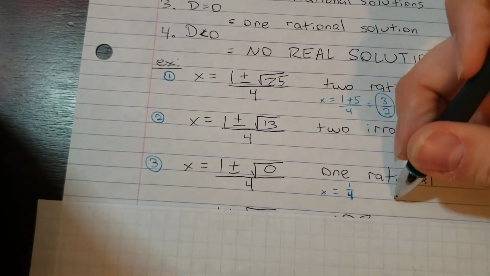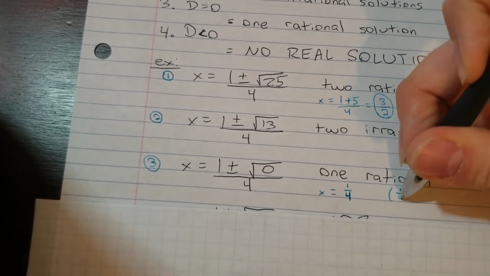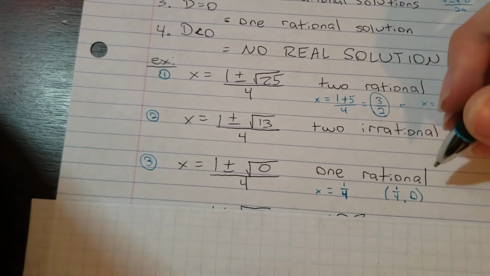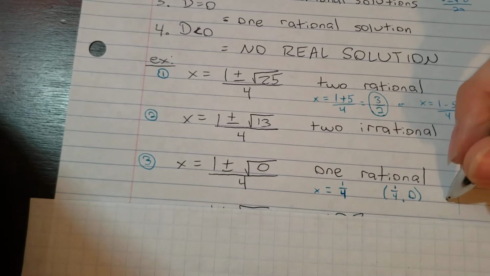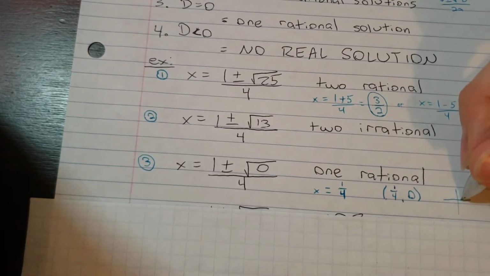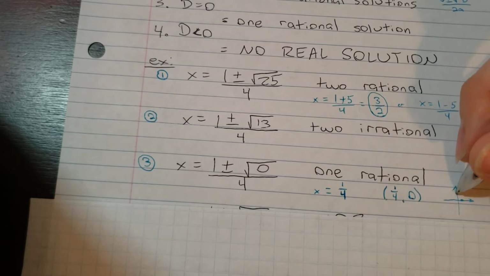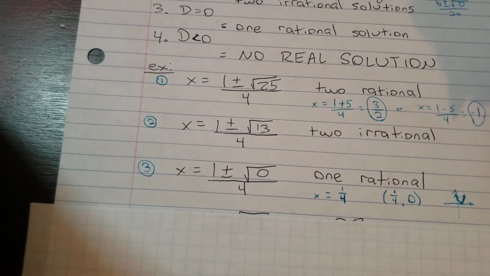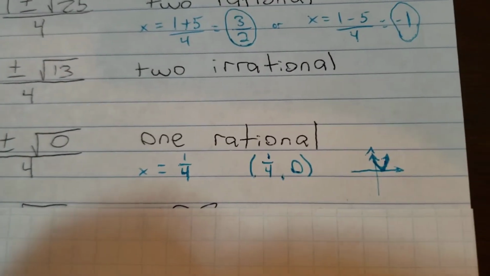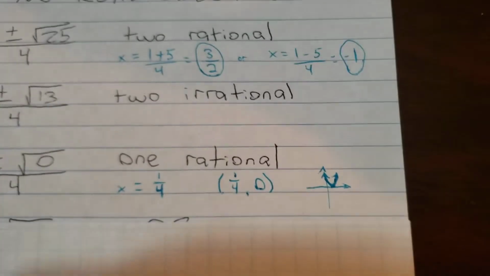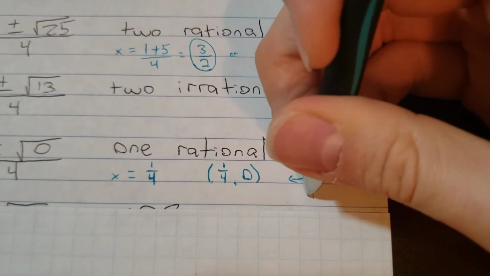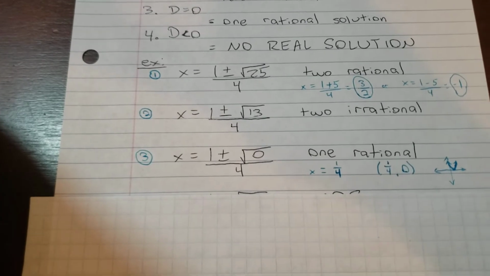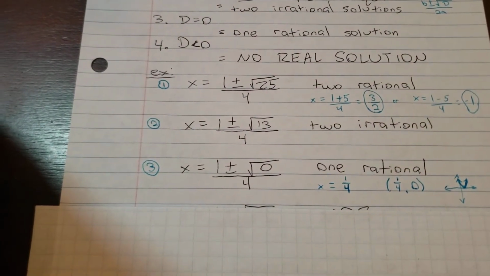So at this point, 1/4, 0, that's where the graph intersects the x-axis. Boom. Okay, so it's just something kind of quick like that. Then we've got these guys. That's just a quick sketch, but it's kind of straightforward.